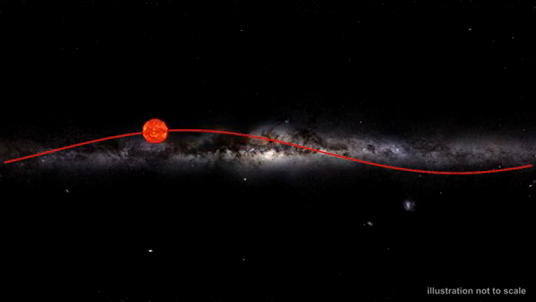Astronomers estimate that we are currently at around 75 to 100 light years above the galactic plane and moving down. This estimate has us crossing the plane again in approximately 30 million years.